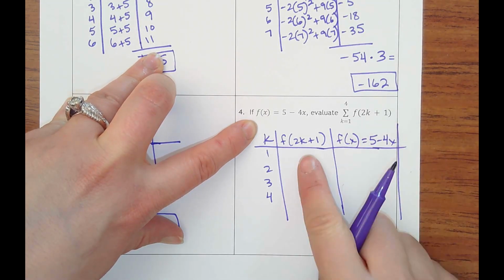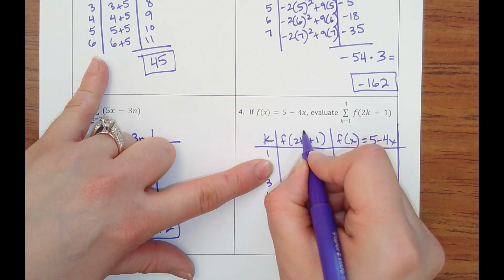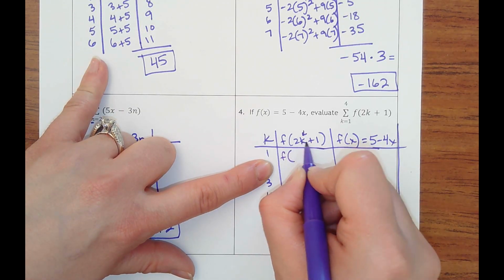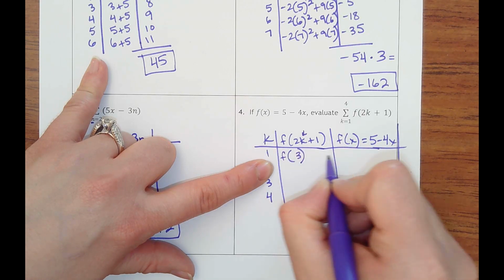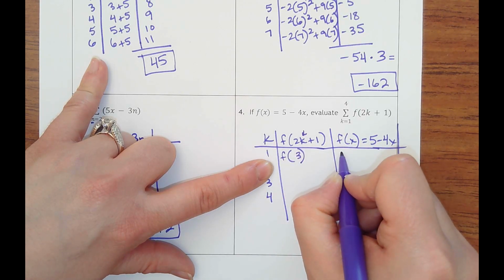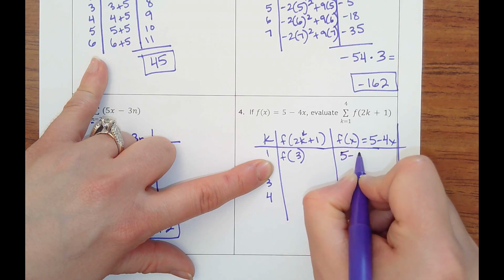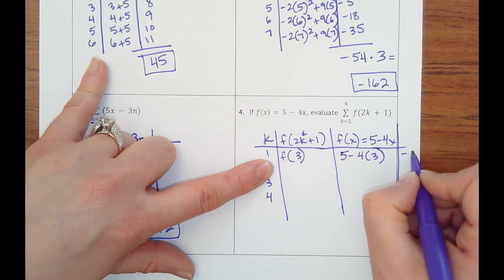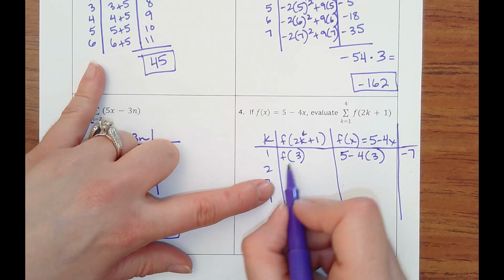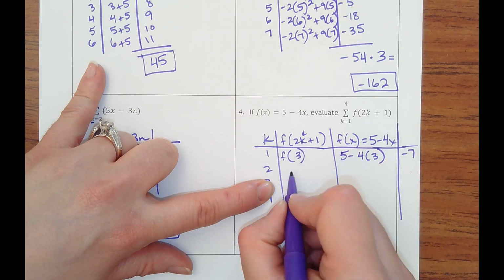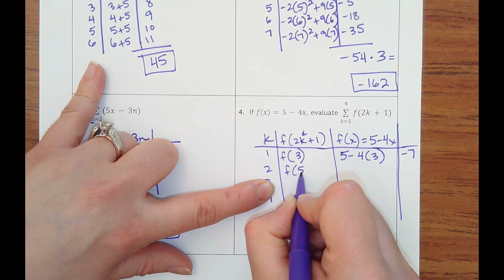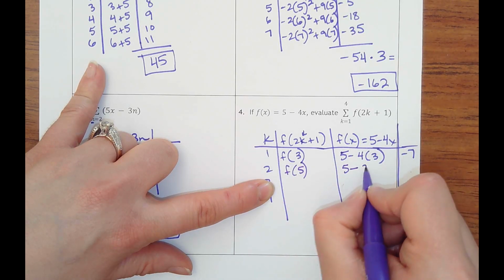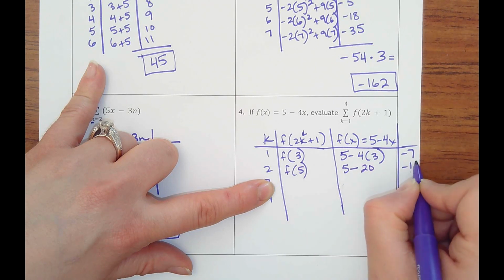So we can't do this until we get this. So we'll plug in k here. So it'll be f of 2 times 1 is 2 plus 1 is 3. That means I'm finding f of 3, which will be 5 minus 4 times 3, which is 5 minus 12, which is negative 7. 2 times 2 is 4 plus 1 is 5, so I'm really finding f of 5. Plug that in, that would be 5 minus 4 times 5, or 5 minus 20, which is negative 15.